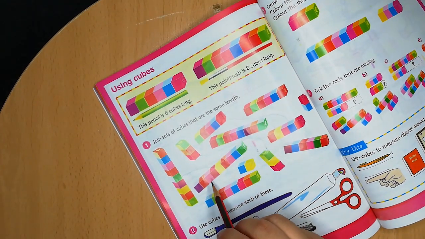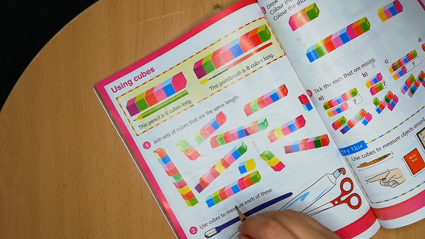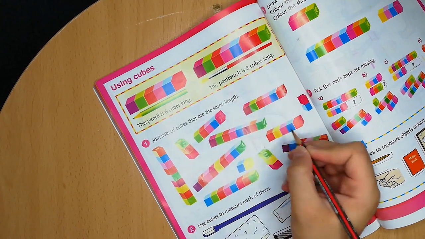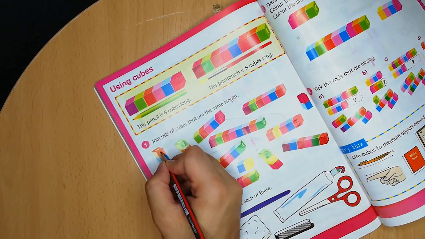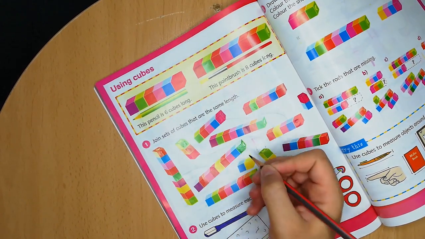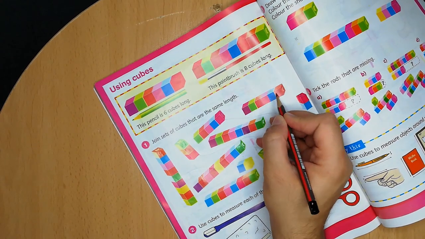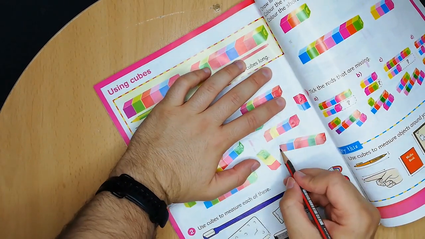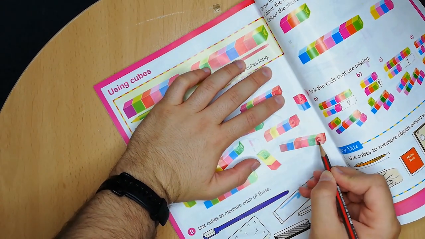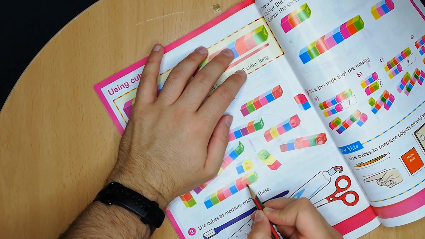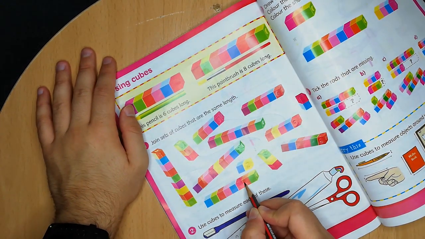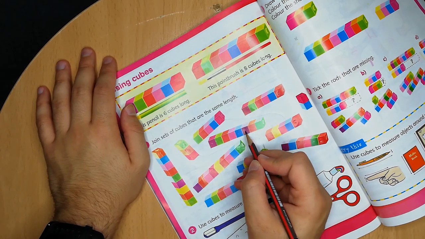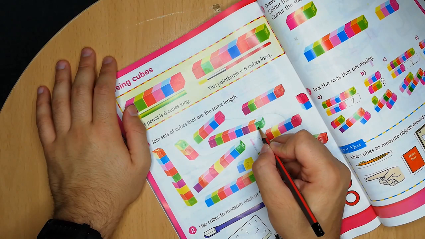Let's see. Actually, I want to number them before we start. So let's write 3 here. That's 3. This is 5. This was 9, and 9. 1, 2, 3, 4, 5, 6. 1, 2. 1, 2, 3, 4, 5, 6. 1, 2, 3, 4, 5, 6, 7, 8. So this is 8 as well.